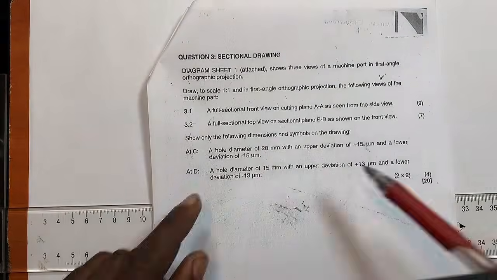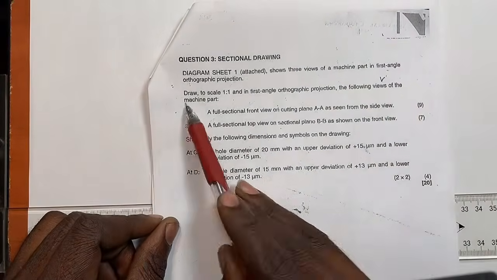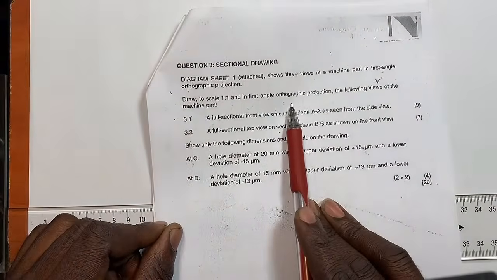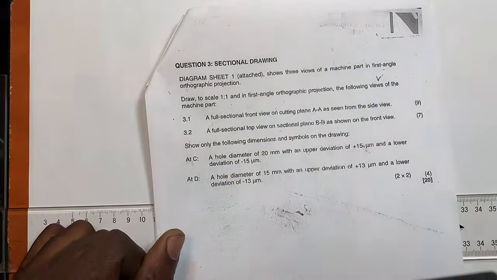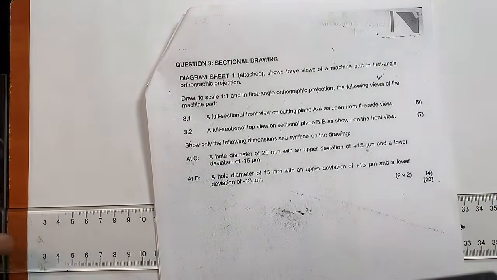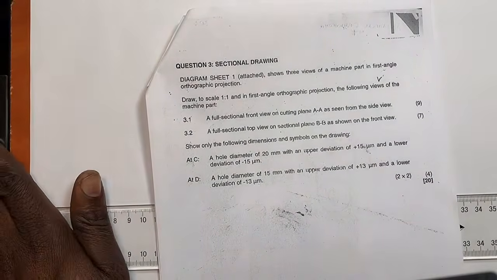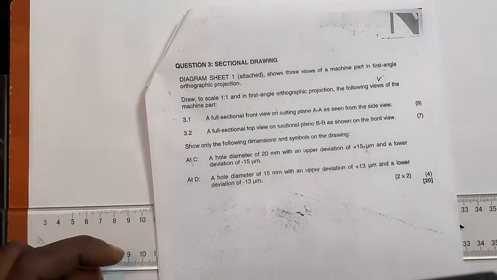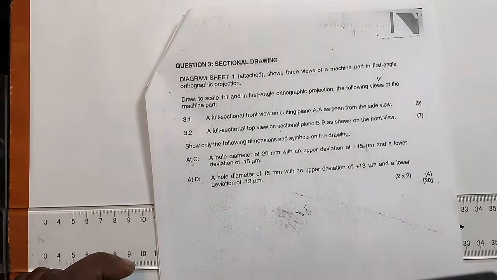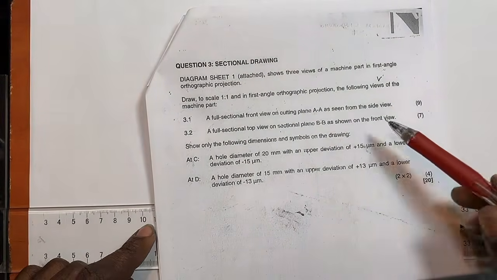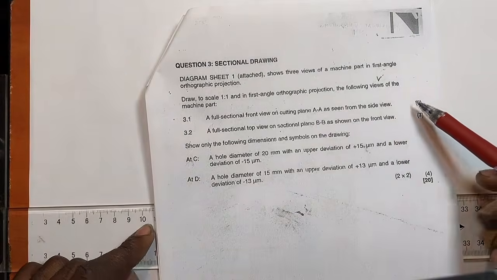The statement said they are given in first, but when you're reading the question, they might change to be like in third angle orthographic projection. So it's very much important to read and understand the question. Don't jump to views. So 3.1, draw a full front view on the sectional plane AA as seen from the side view. You'll be given 9 marks.